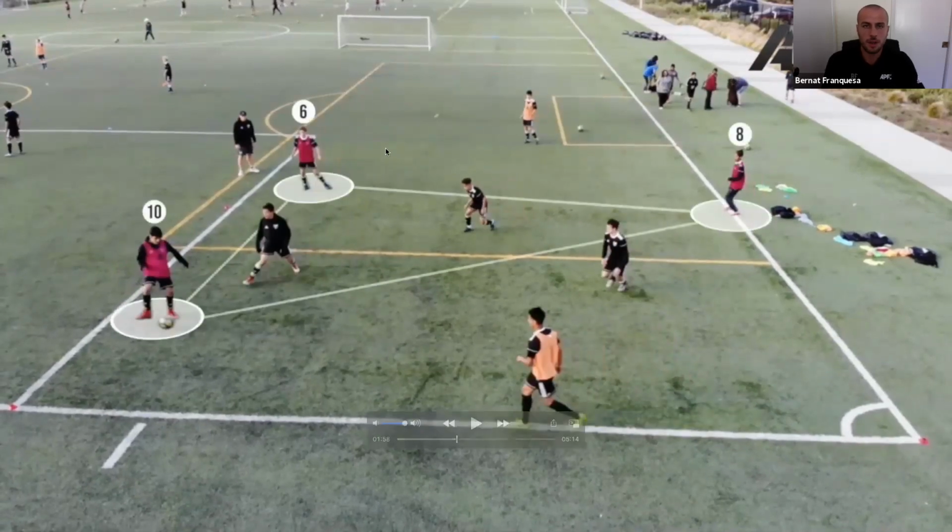Okay, one more example about a positional game, just to introduce the positional game a little bit, and now Mickey is going to continue with that.